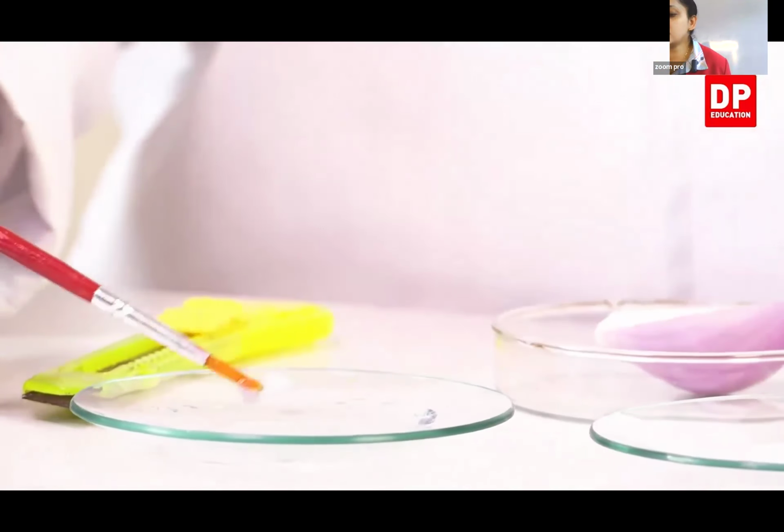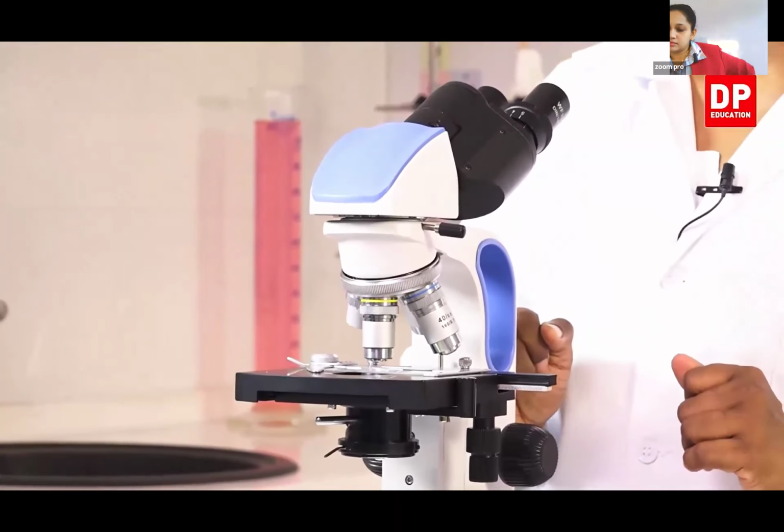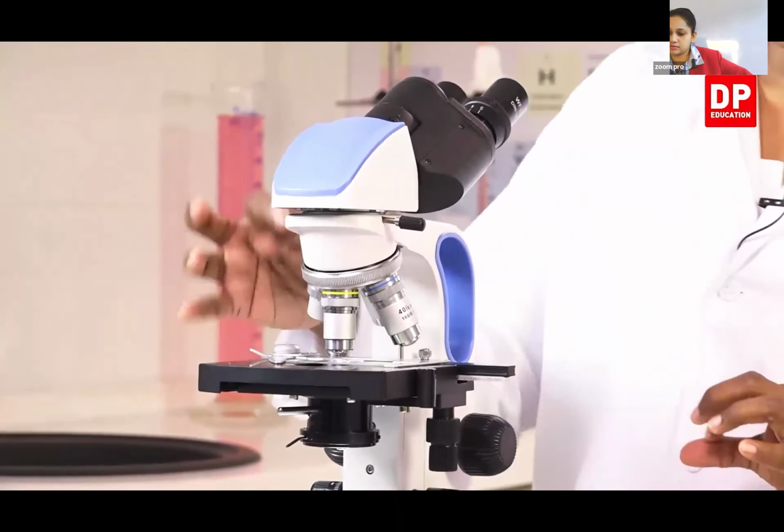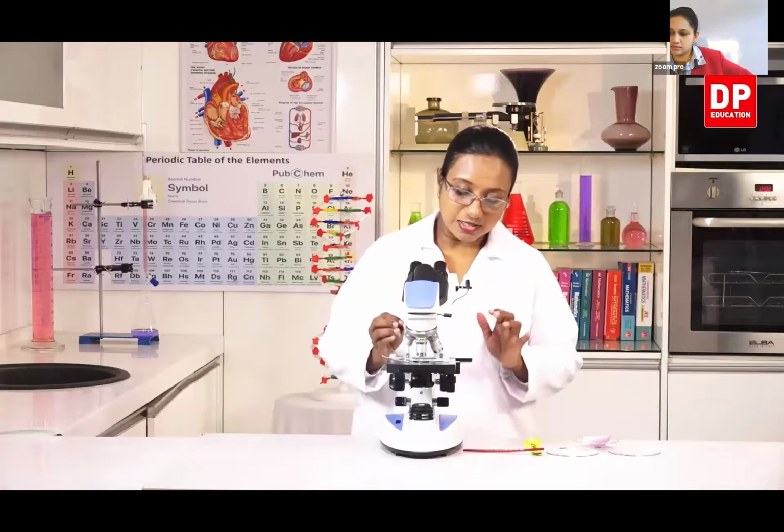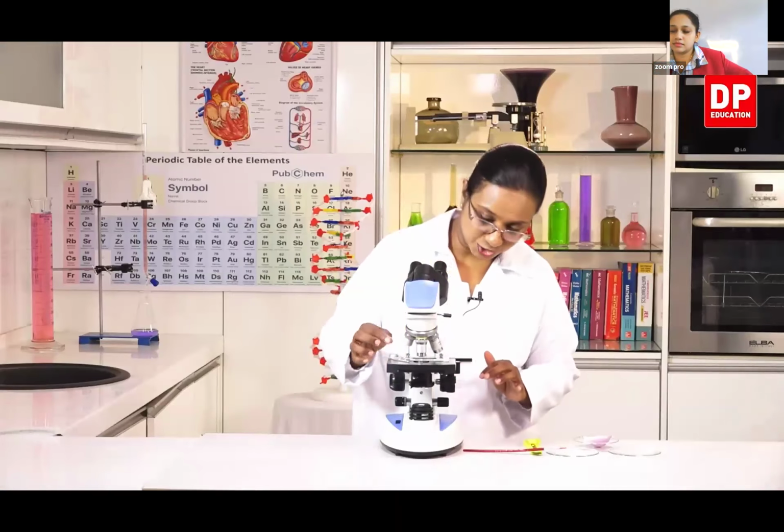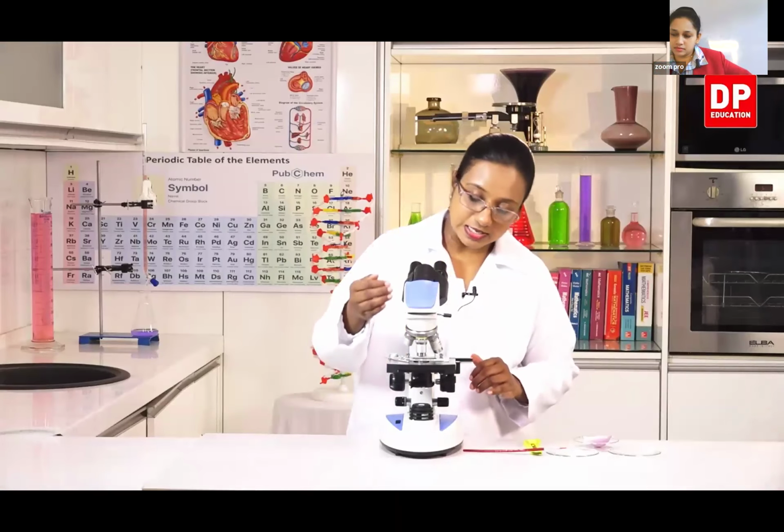Then I will have to place it on the light microscope. I have placed the sample that we prepared. Then we will have to first make sure that the specimen is in line with the lenses. So to do that, I can adjust the stage and make sure that the specimen is in the correct place. So by looking at it also, you can adjust it.